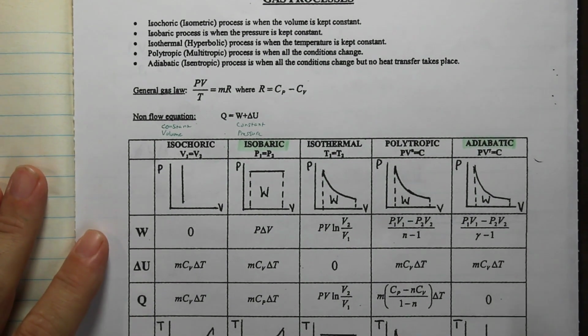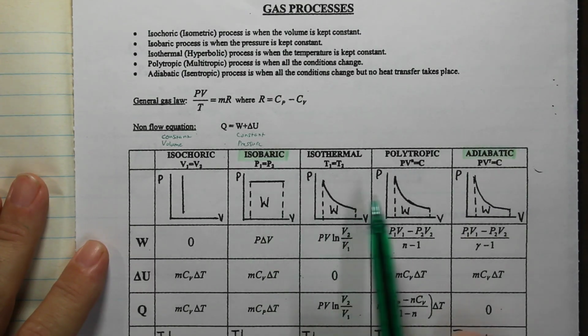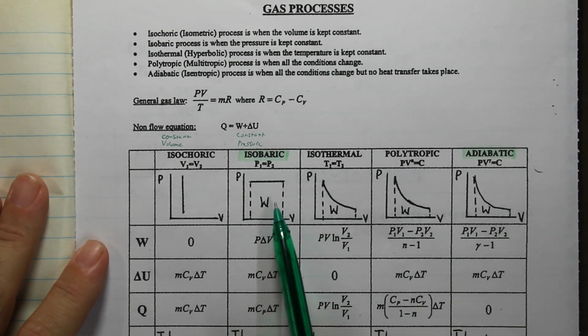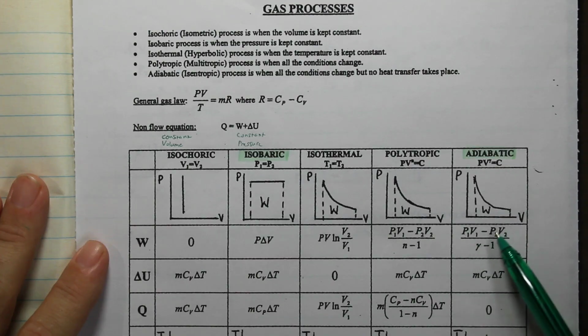So you can see over here at the top, the work done under these processes. It's the area under those curves. So over here for a constant pressure process, it's P times change in V, because that's the area underneath this graph. And for the adiabatic process, it's P1 V1 minus P2 V2 over gamma minus 1.